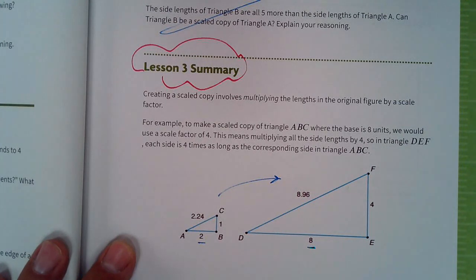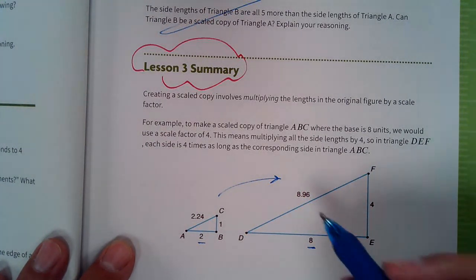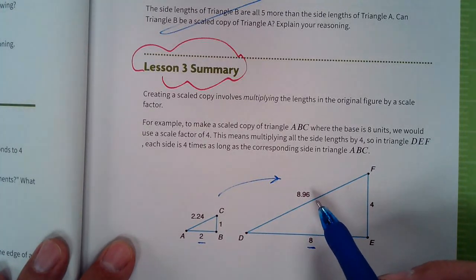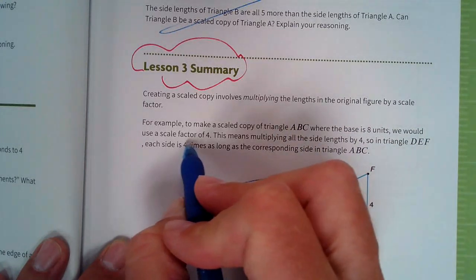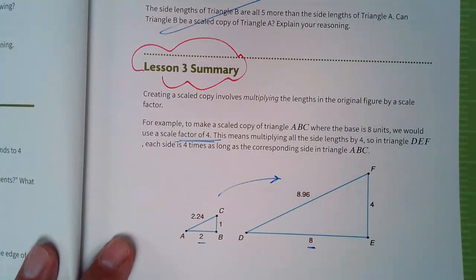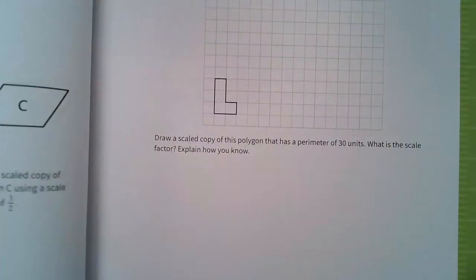2 to 8. So let me pull another stick here. Miss Soldati, what do you think? 4. And again, you guys, this is important. This is the lesson summary. They actually gave us the answer. They're not asking a question. So this is a good example.